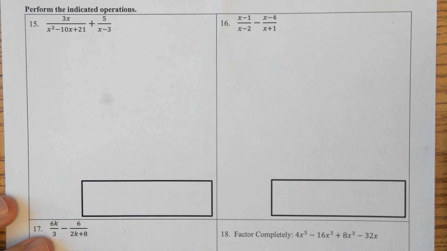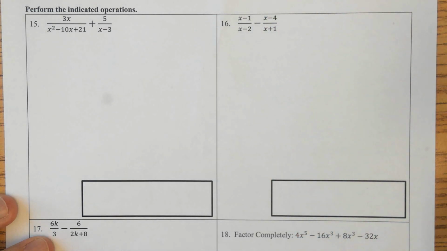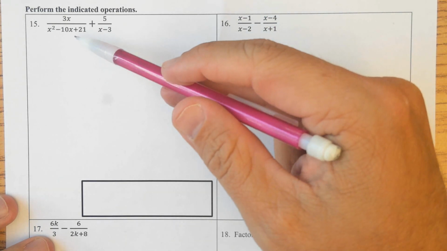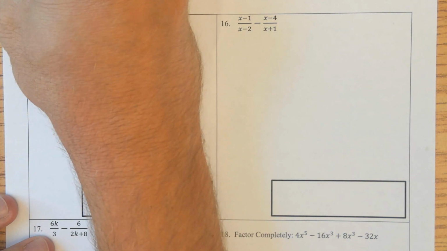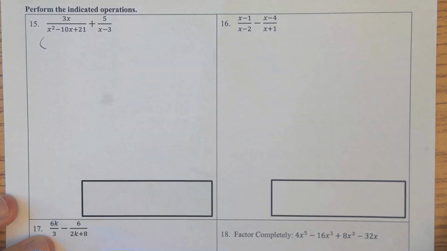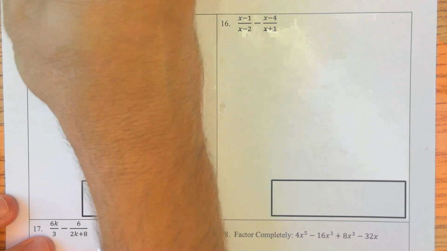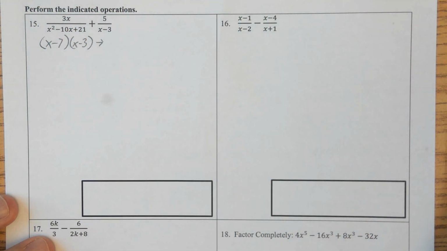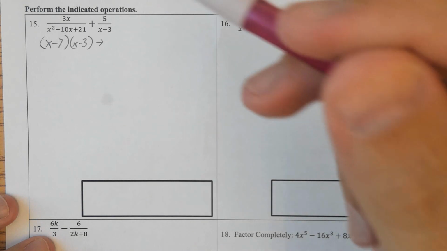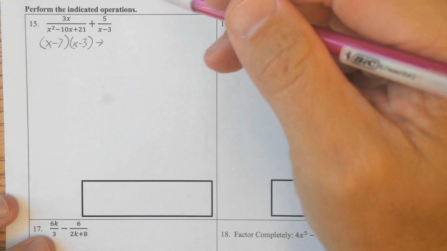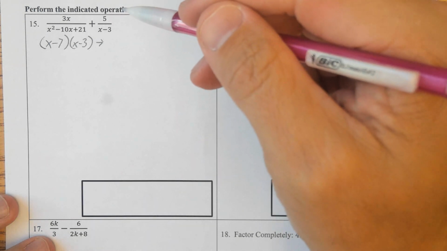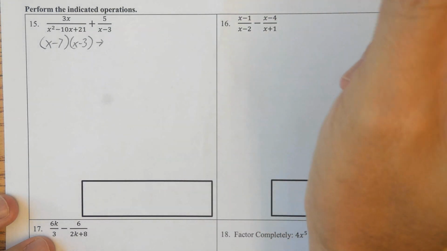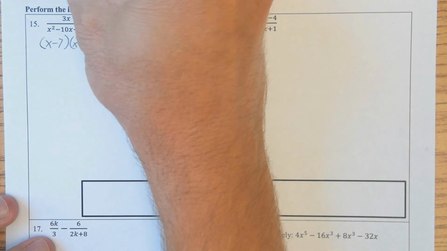Addition here. So the biggest thing I notice here is, again, with addition and subtraction, I want a common denominator. Biggest thing I notice is that this denominator can factor, and it factors down to be two numbers that give me 21 that add to equal negative 10, which are x minus 7, x minus 3. So whenever you're able to factor one of the denominators, guys, that is always going to be your common denominator, at least in this case here. So that's our least common denominator.